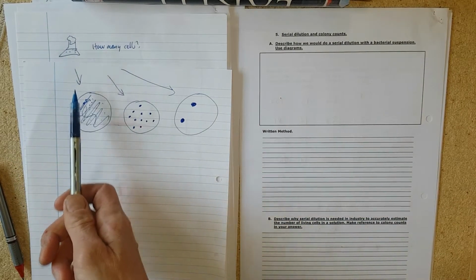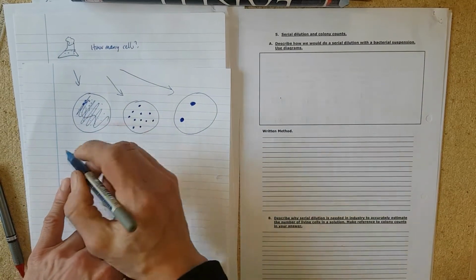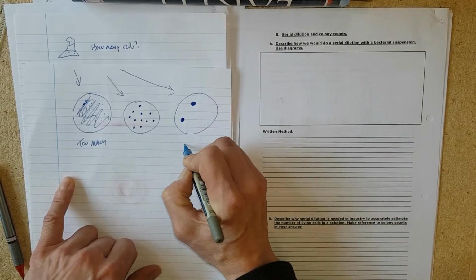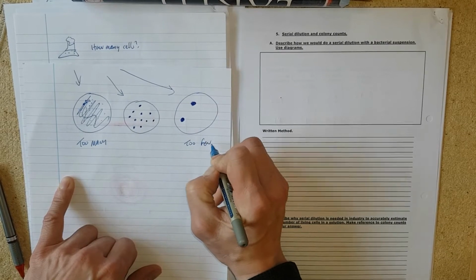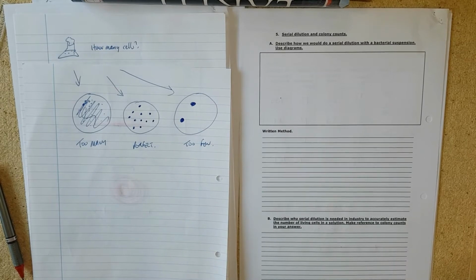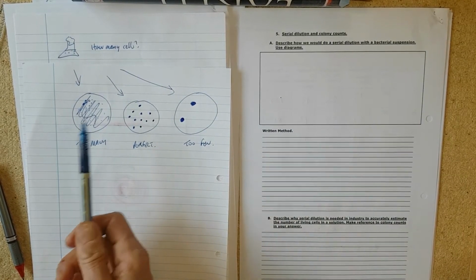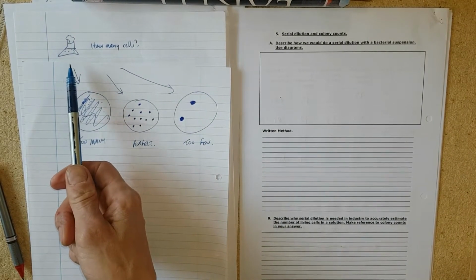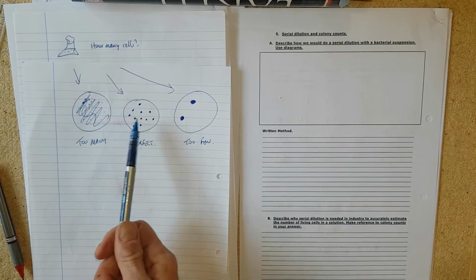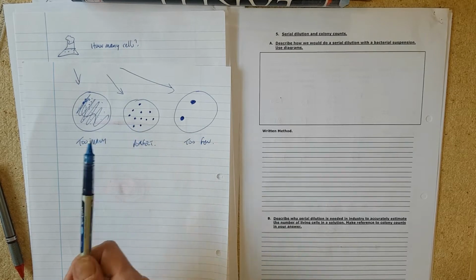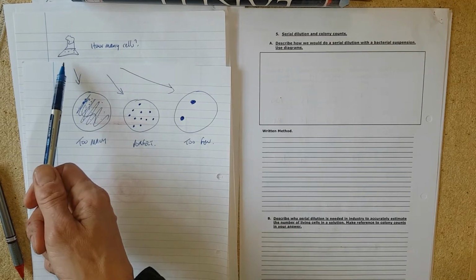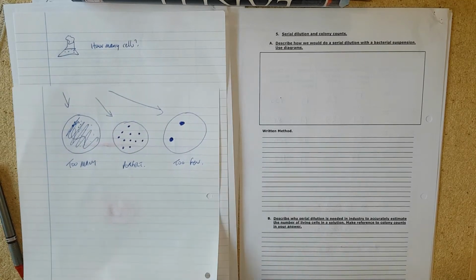So that's the best sort of count. But our culture might have this one where there's too many cells, this one where there's too few, or it might be perfect. So what we need to do is set up some dilutions of this culture so that we can get this plate. We don't know how diluted we need to make it. Do we need to dilute it by half? Dilute it by 10 times? Who knows?